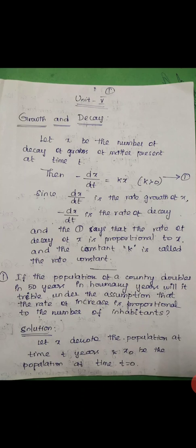Now we move on to our solution. Let x denote the population at a time t years, and x naught the population at time t equal to 0. It is an initial condition. It is a growth problem, since the population is growing year by year. Therefore we consider the rate of growth of x.